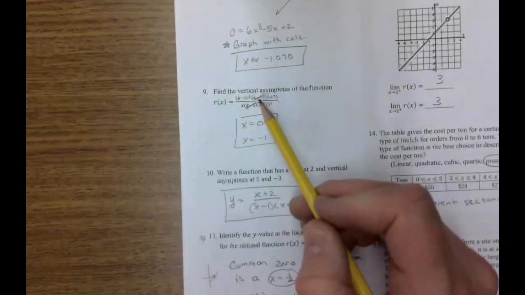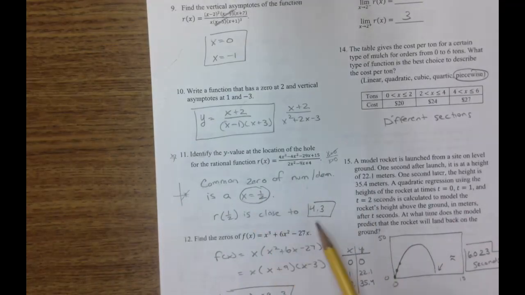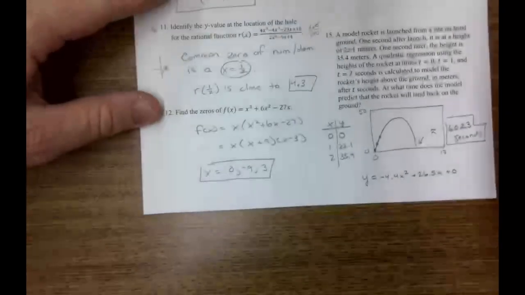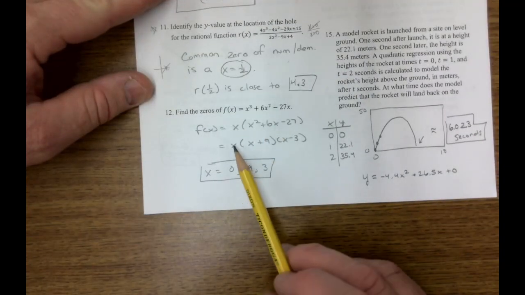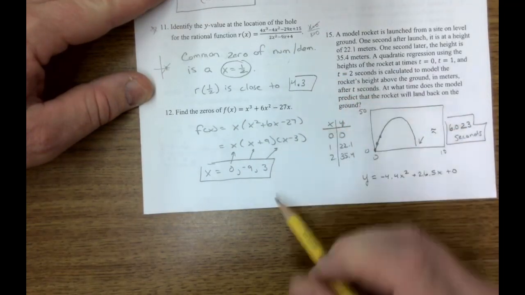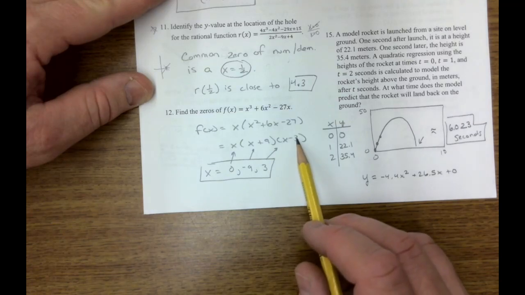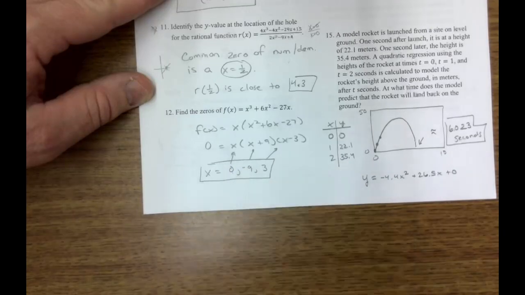Just like here, there's a 5 and a 5. If you graph both of these, 1/2 works. And you can plug in 1/2 and estimate it's close to 4.3. On number 12, factor it and you can find the 3 zeros. If you input any of these numbers, 3 minus 3 is 0, the whole thing's 0. So these 3 numbers will give you an output of 0.